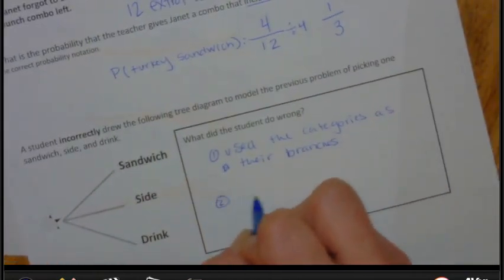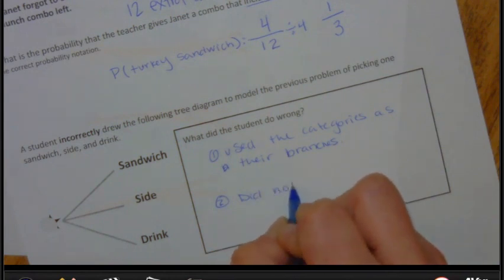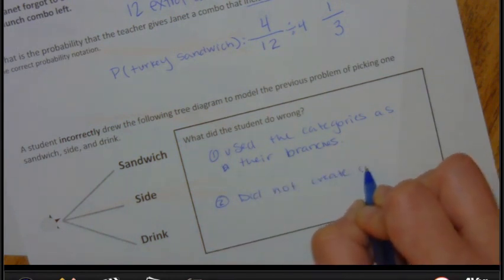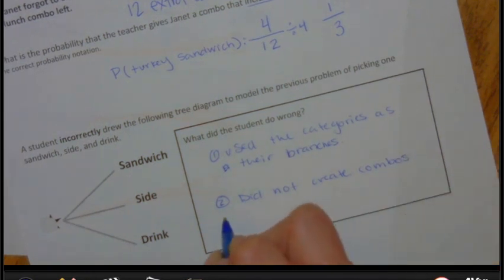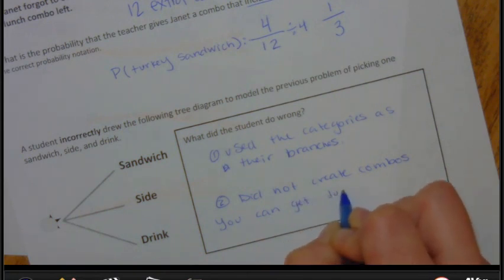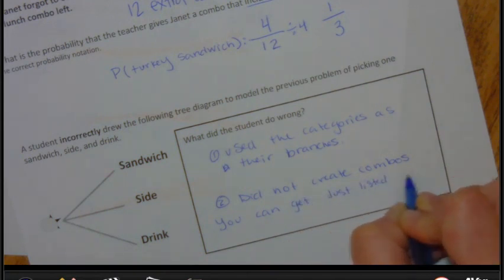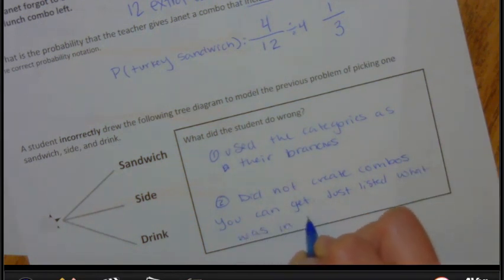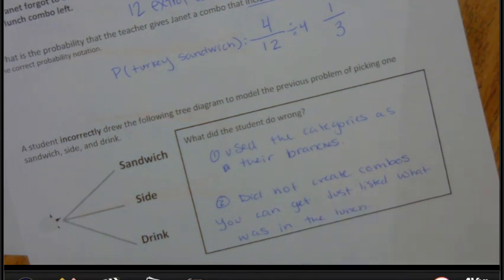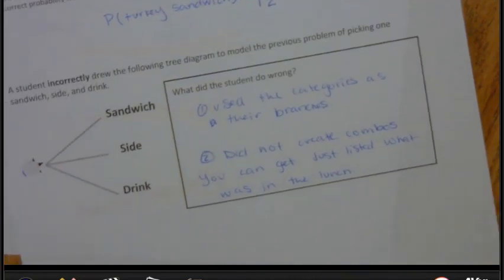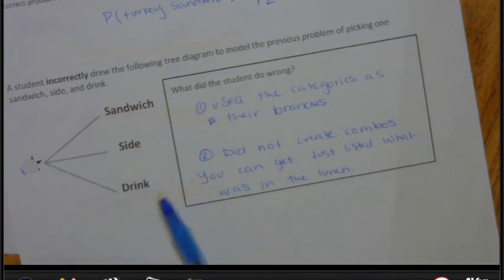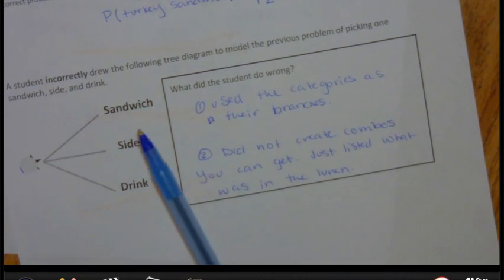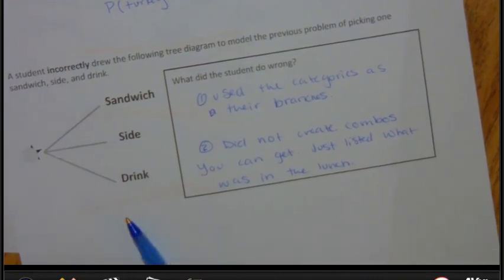And then the second thing is they did not create the combos you can get. They just listed what was in the lunch. They just listed what you can get. They didn't give you, oh, you can get a turkey, apple, and a water, or a turkey, apple, and a fruit punch, or a turkey, carrot, water, or a turkey, carrot, fruit punch, and so on and so forth.